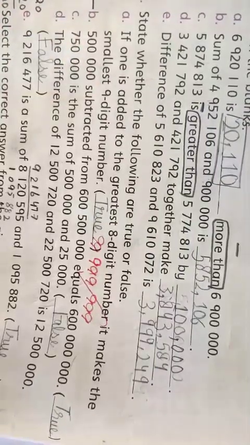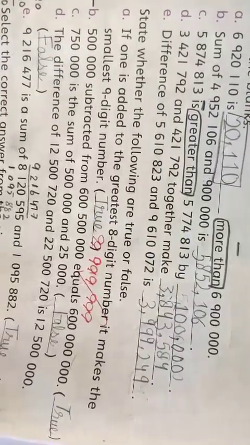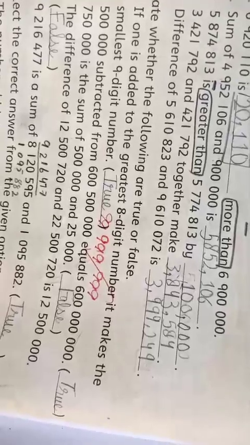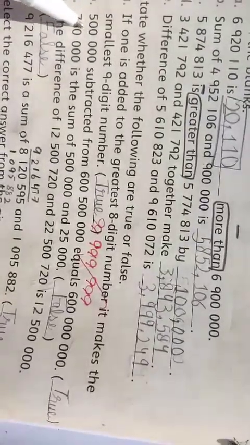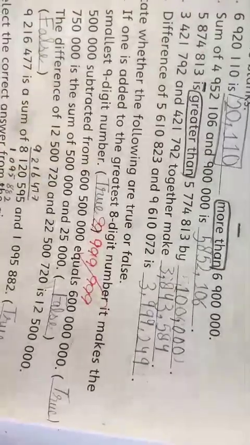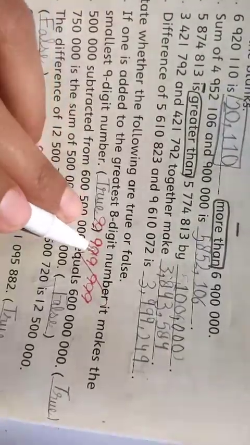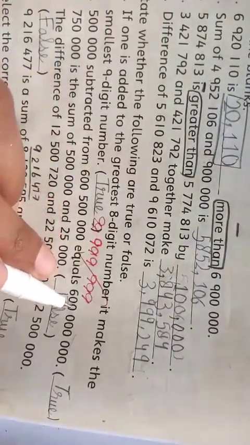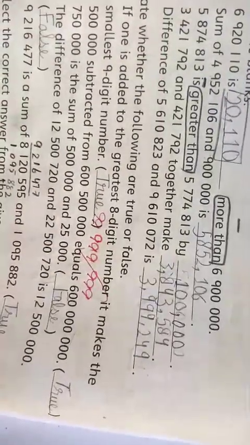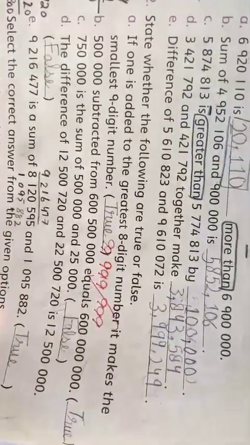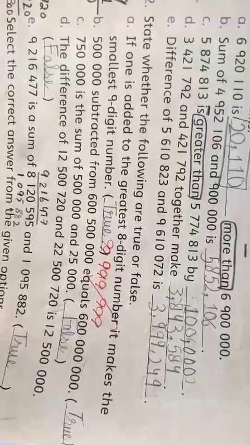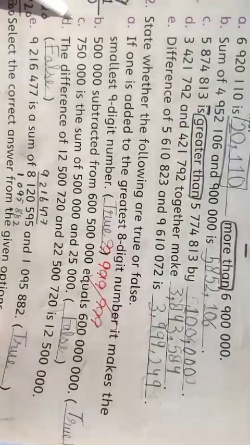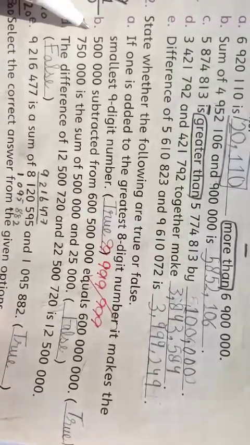50000 subtracted from 6005000 equals, when we subtract this number from this number, if we get this answer, is it true or false? So this is true. Add up this number and subtract this number in a rough copy and you get the answer. Now question number 2, part C.